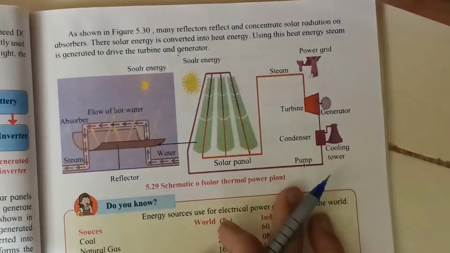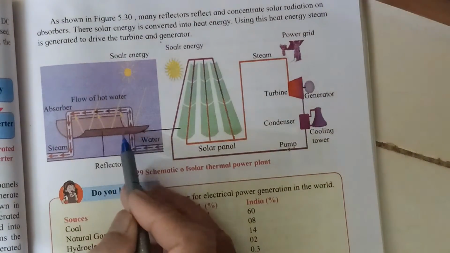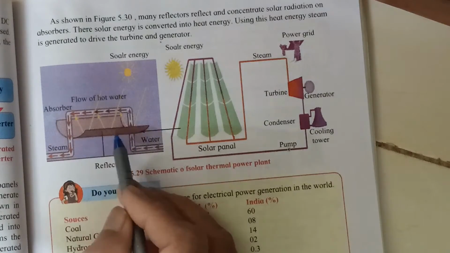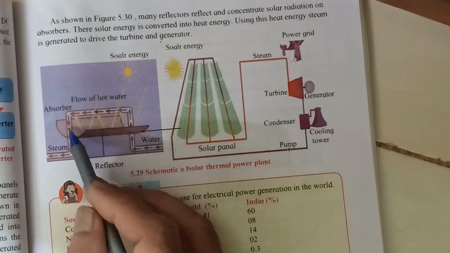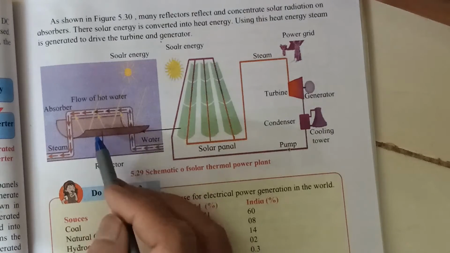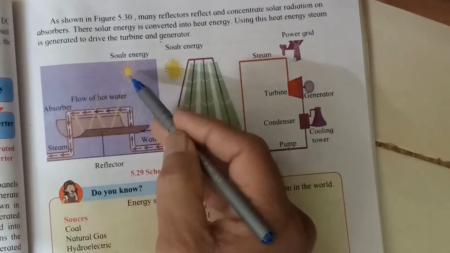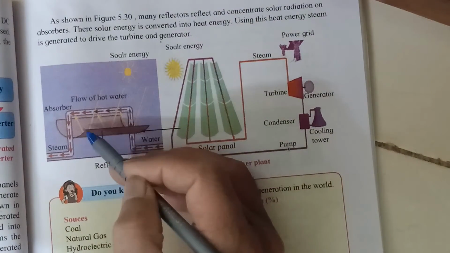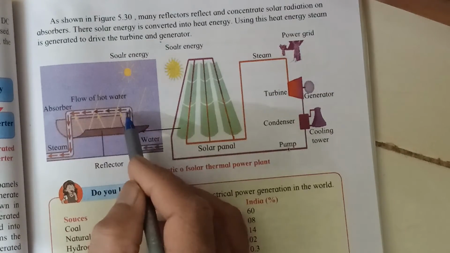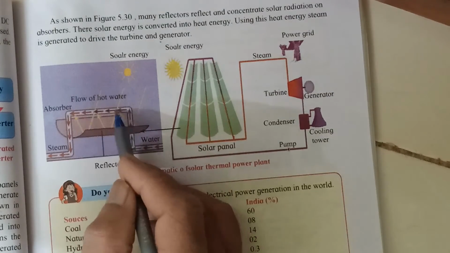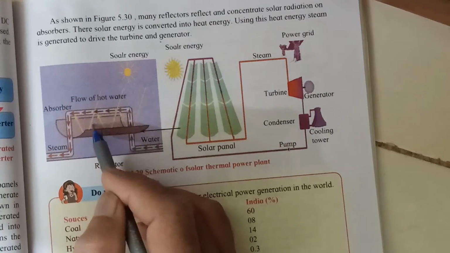See here, this one is the reflector. The water supply through the pipeline is passed over this reflector. When sunlight falls on the reflector, the reflected sunlight gives heat to this flow of water, so the absorber absorbs this heat.